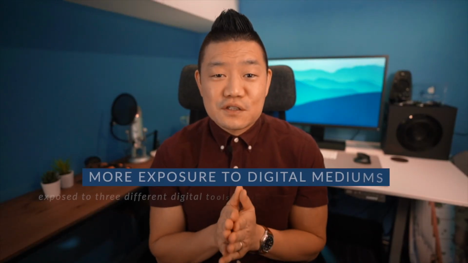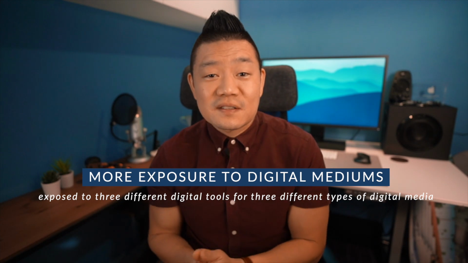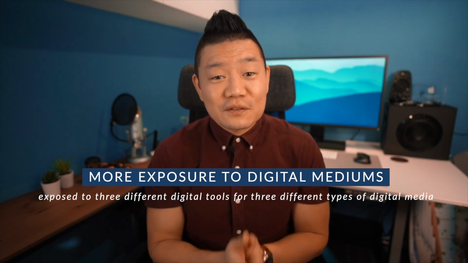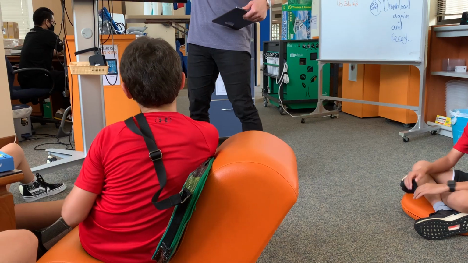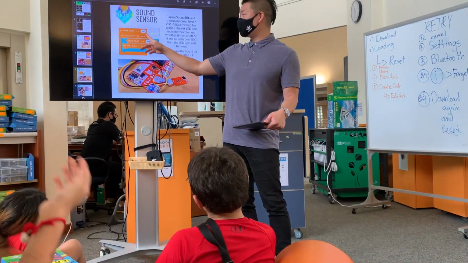The second benefit was that within one class session, students were exposed to 3 different digital tools for 3 different types of digital media. With the traditional model of me standing there and teaching students how to use the tools, this would have taken 3 separate class sessions, maybe even more.